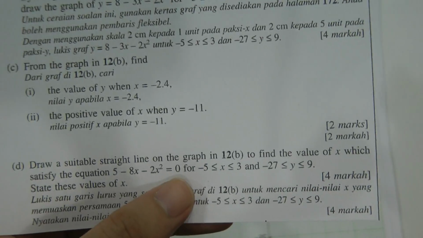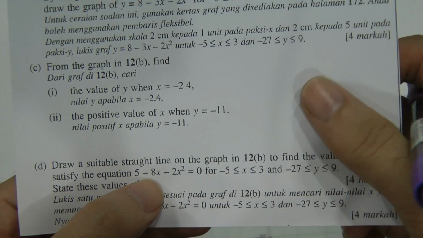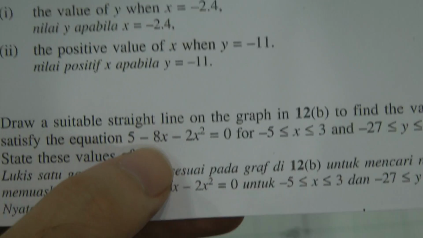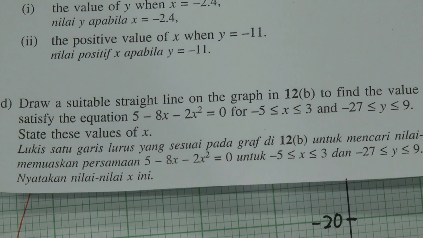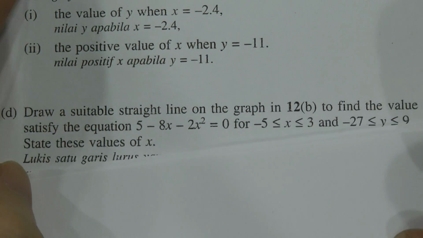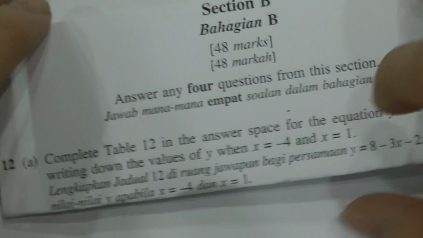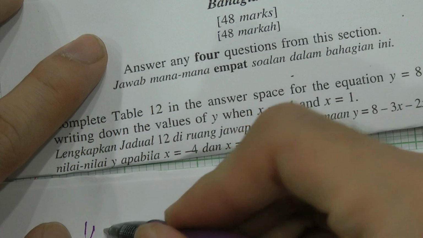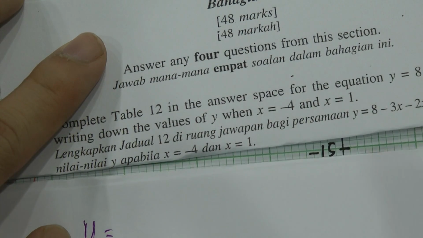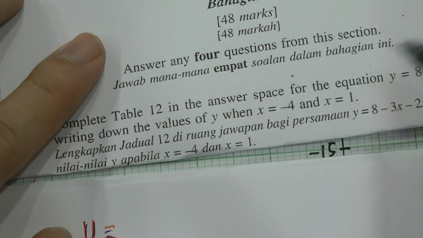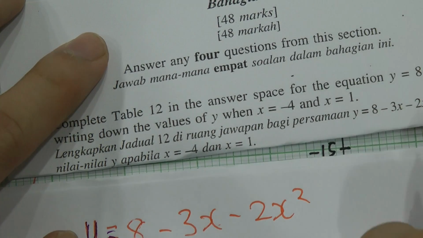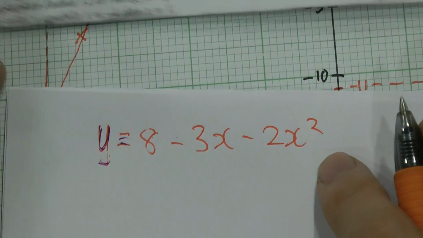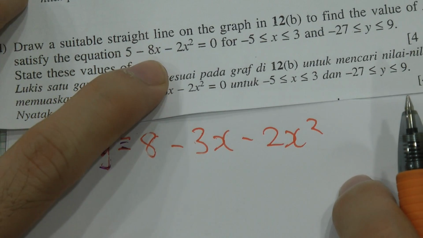So you got a very important equation here. I just zoom in, for you easy to have a look on this equation. This is very important. I write down the equation of the curve and this equation together. Equation of the curve given here is y equal to 8 minus 3x minus 2x squared. This one is the equation of the curve, and then this one is the equation given for part D.